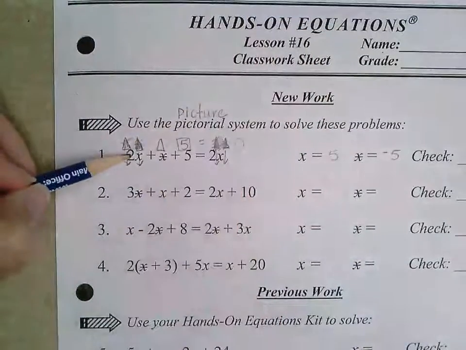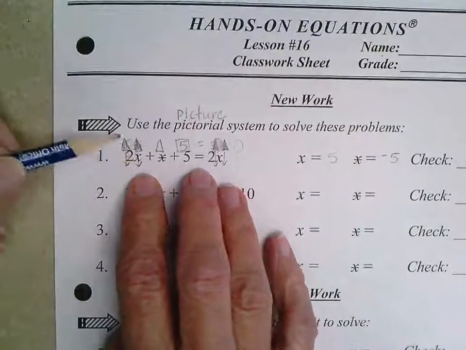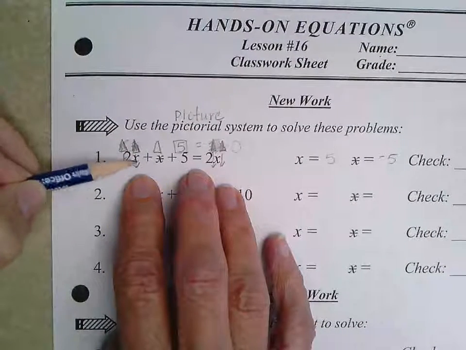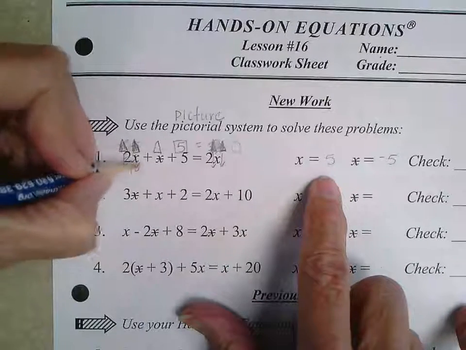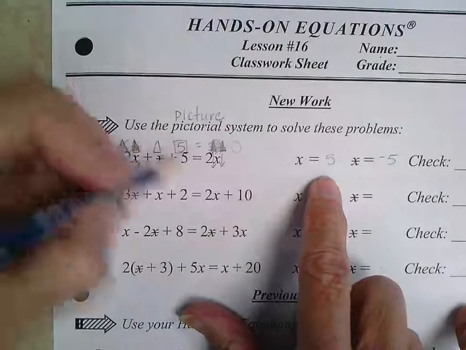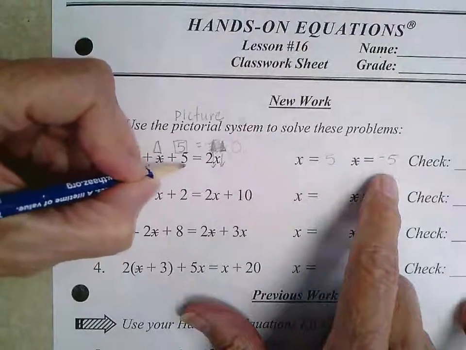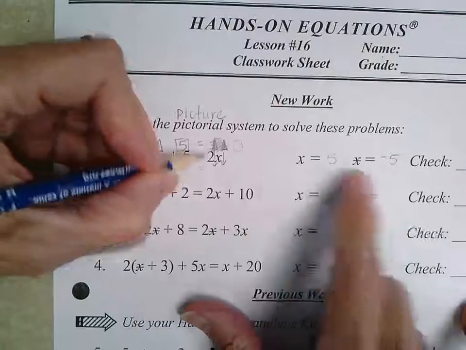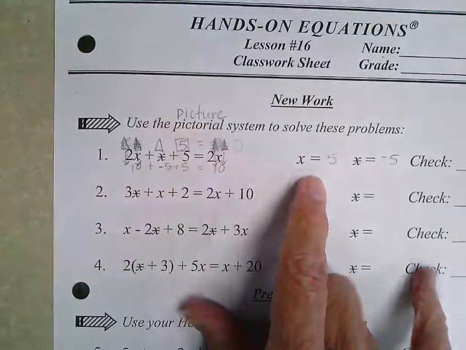So putting these back into our original equation, we get 2 times 5, which would be 10, plus a negative 5, plus 5 is equal to 2 times 5, which is 10.